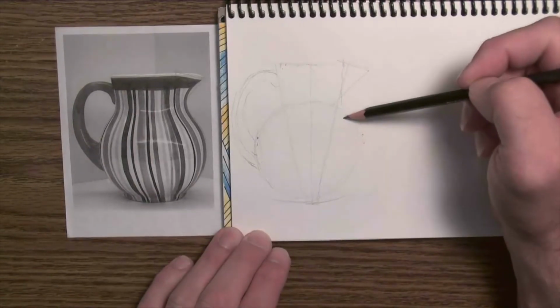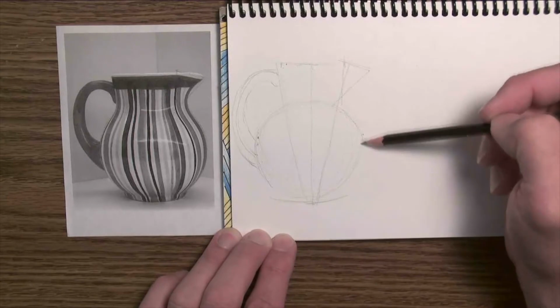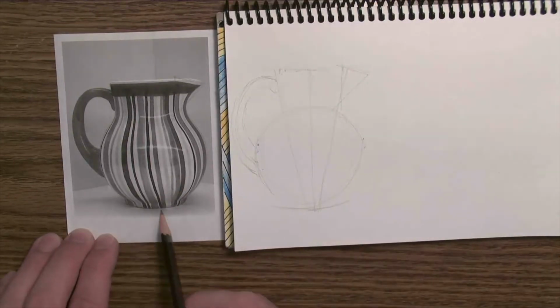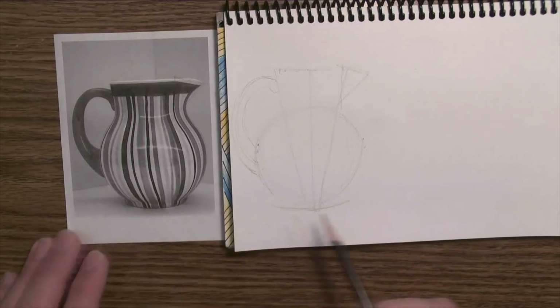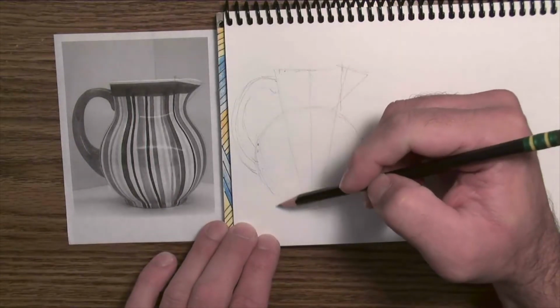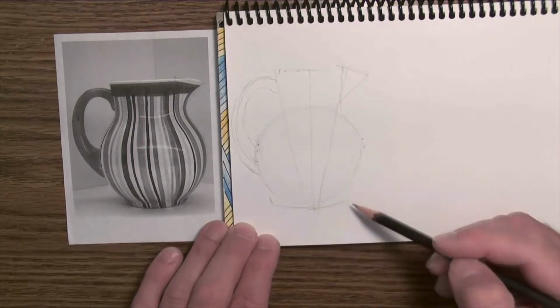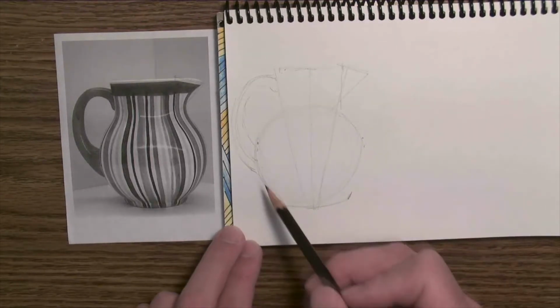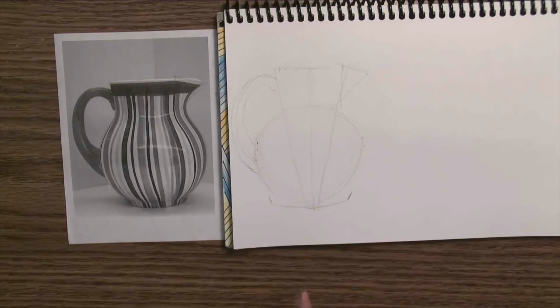Okay, so I'm going to leave that as it is, and I can see that the base here, I've got this and this. All right, that's the blocking for the pitcher.